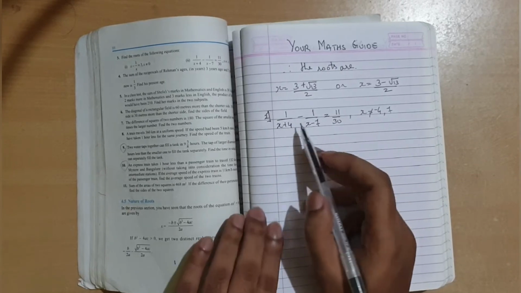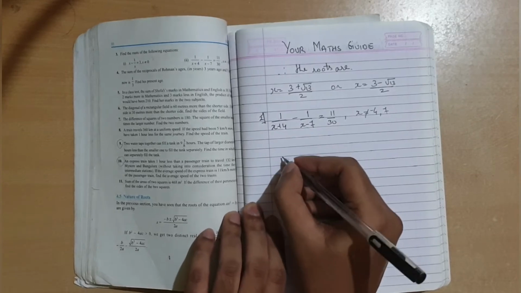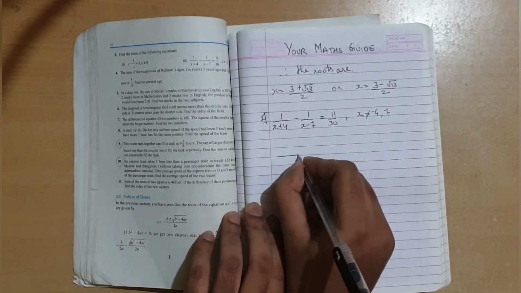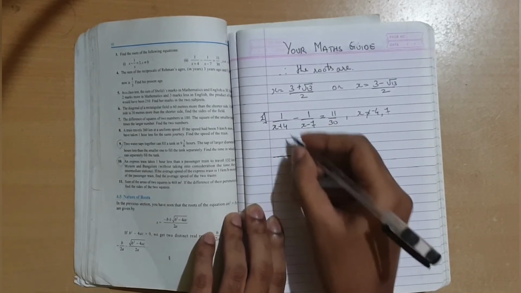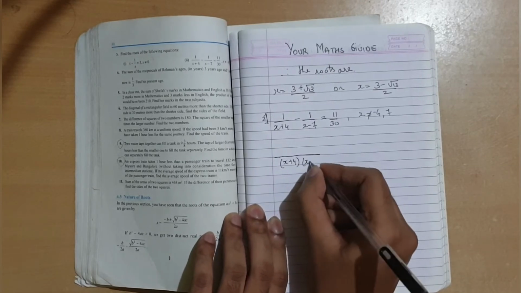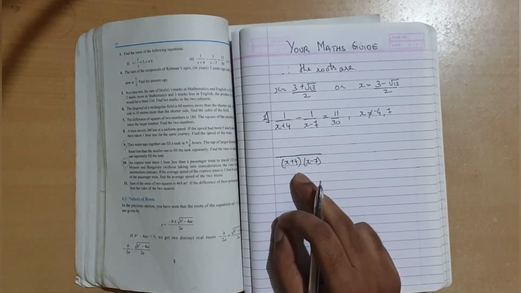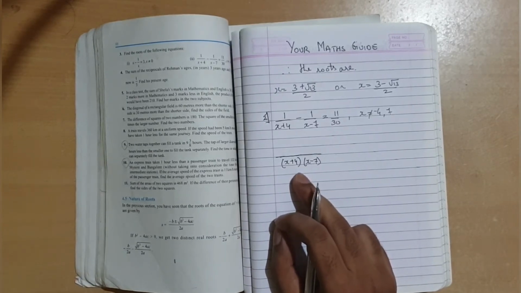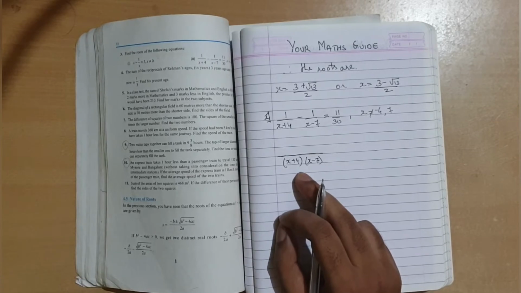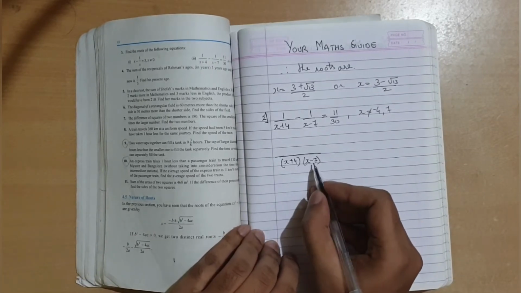So again, we have to remove the denominator. So let us take LCM over here. What will be the LCM? x plus 4, x minus 7. This will be the LCM. Guys, removing the denominator by taking LCM is the most important part in algebra, so make sure you are perfect with it. x plus 4, x minus 7.